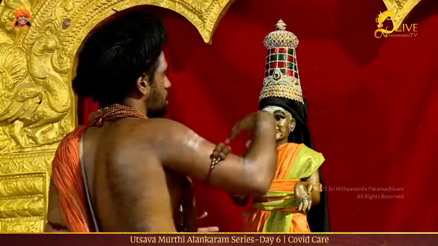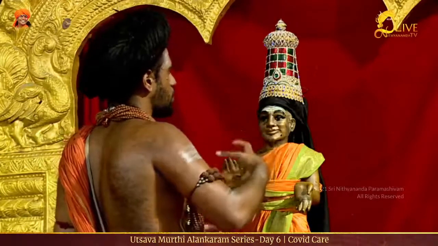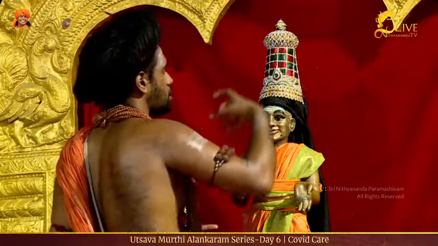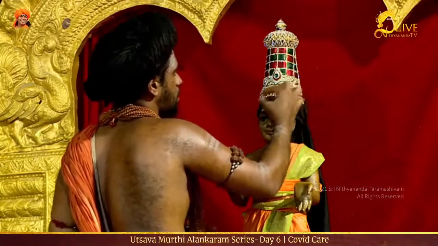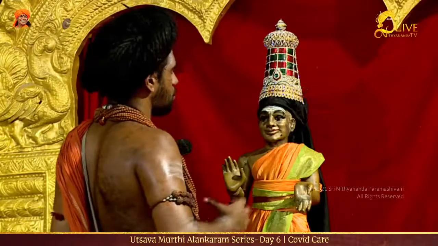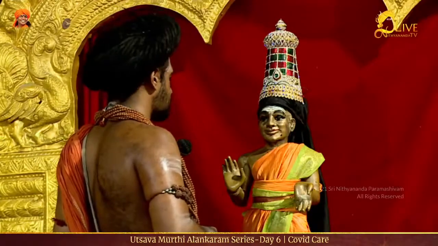It should not look like something is sitting on the hair of the deity, but when a person wears the crown, it actually sits correctly on the forehead. So we want to minimize the black hair being shown. So this is the Kreedam Alankaram.